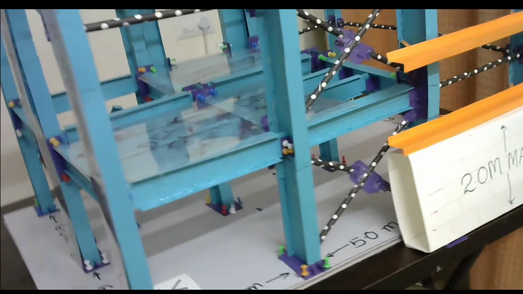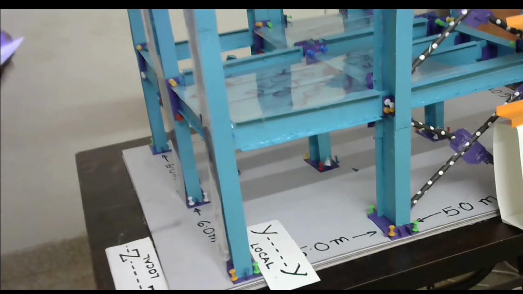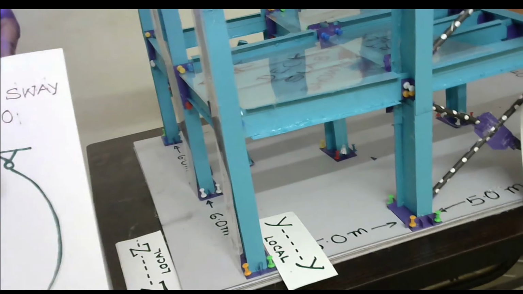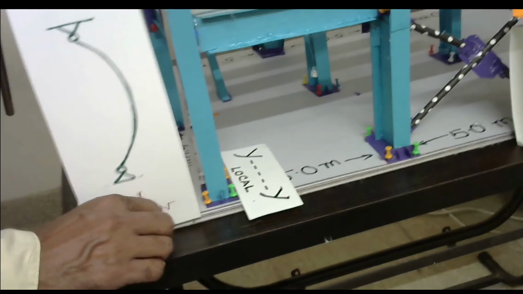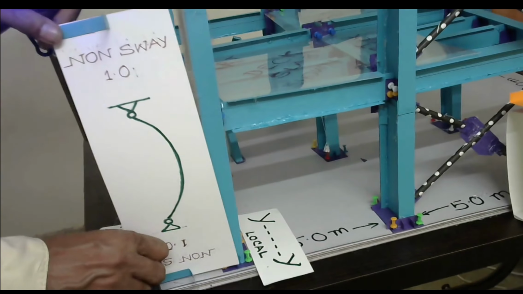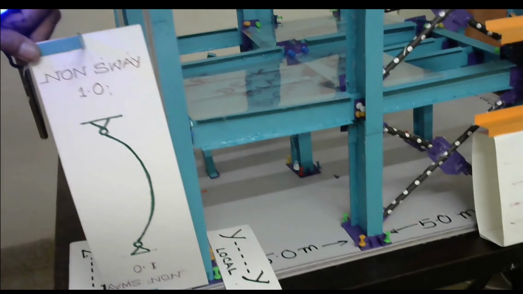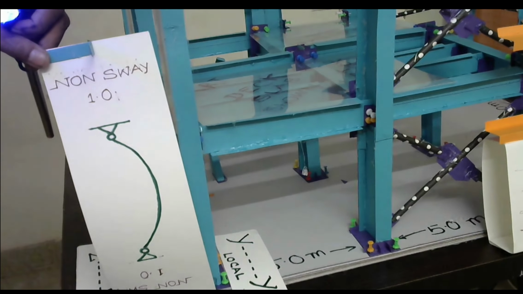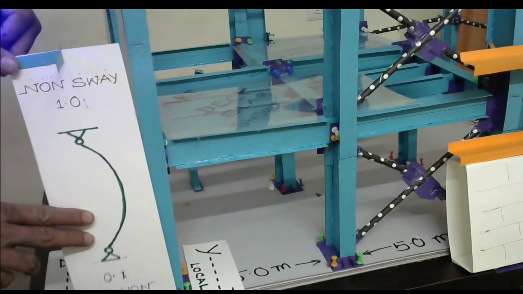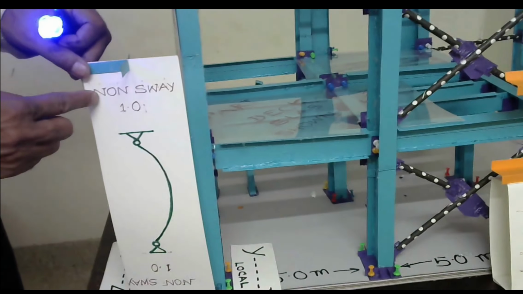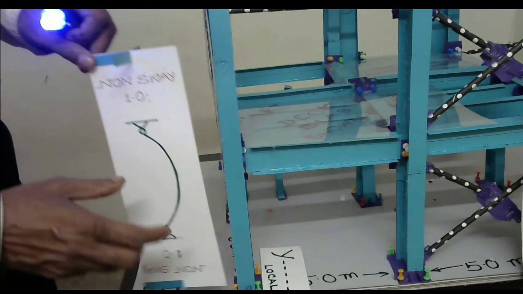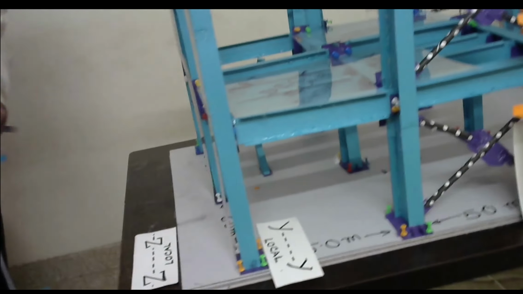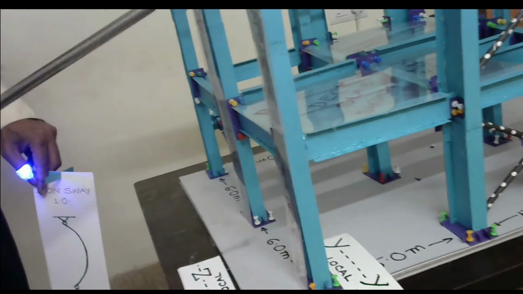This is our YY axis. See, the green bar shows the axis, so YY axis. So for a non-sway frame, the effective length factor is 1. So for this column, LY becomes 1.